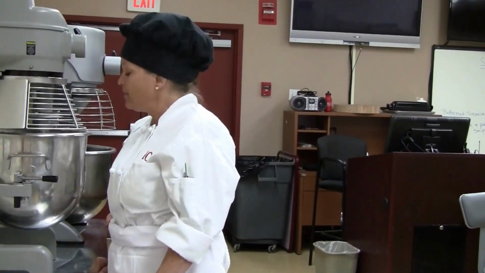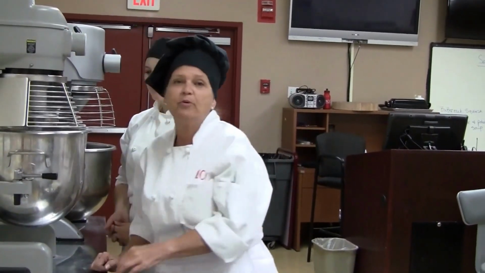Got to stand on my tiptoes as I am a little shorter than the average person in this kitchen.